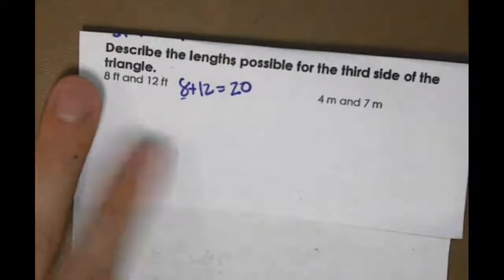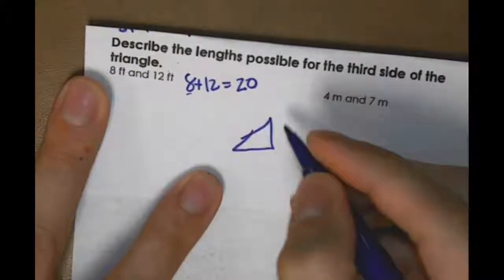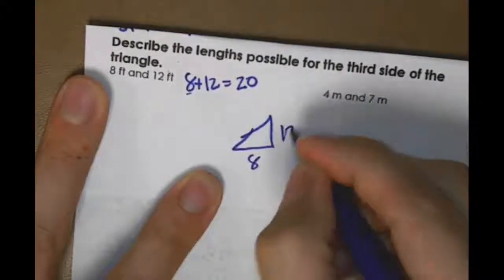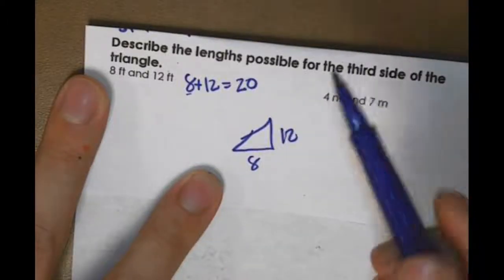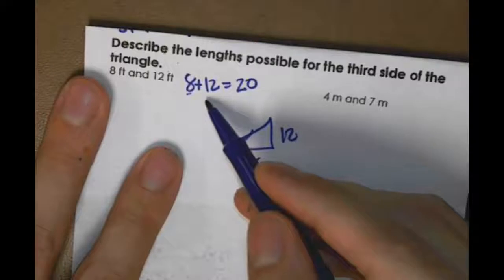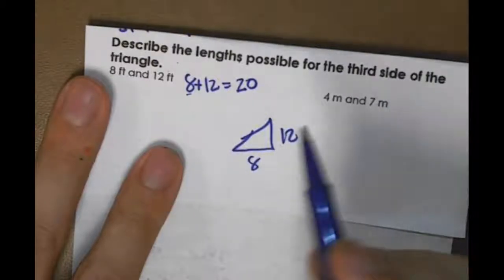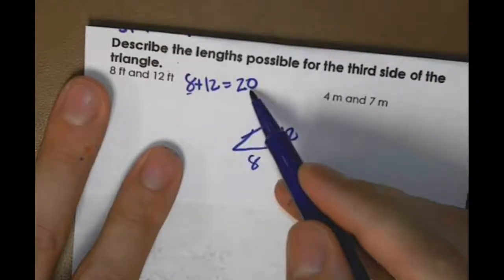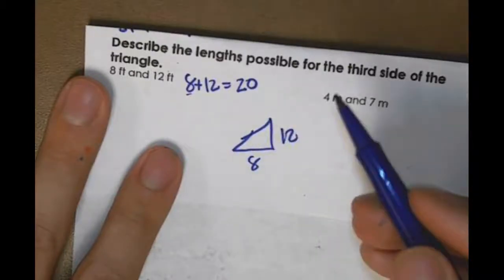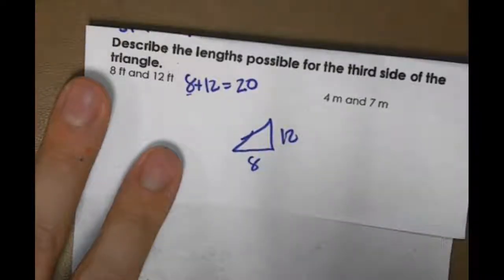Okay, let's restart. We have a triangle. We know one is 8. We know one is 12. We don't know what the last side is. We're trying to figure out all of the possibilities the last side can be. We know two sides of a triangle have to add up to be more than the last side. The key word is more than. Well, these two add up to be 20. Is that more than 20? No. Okay, so like 19.99999 is the maximum it can be. Once it hits 20, it's no longer a triangle.